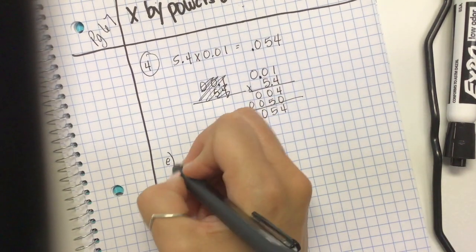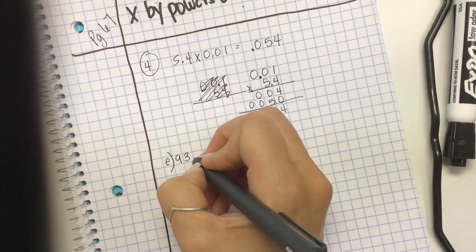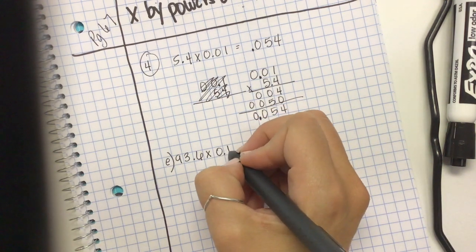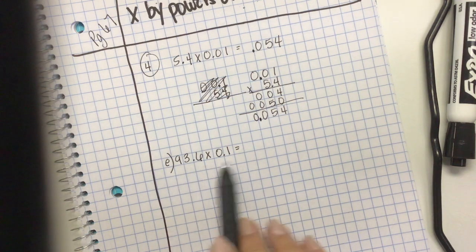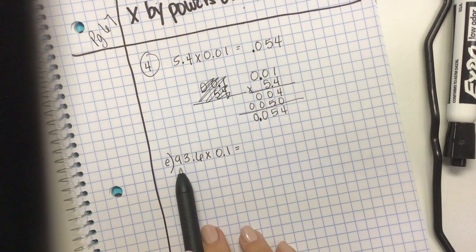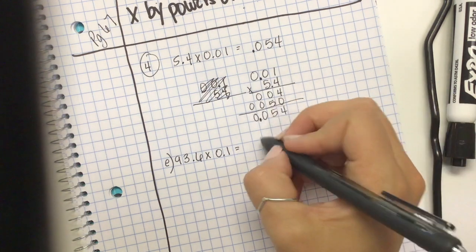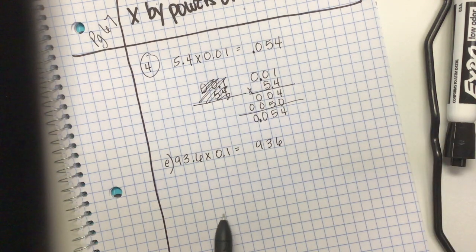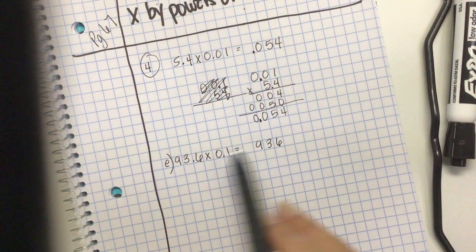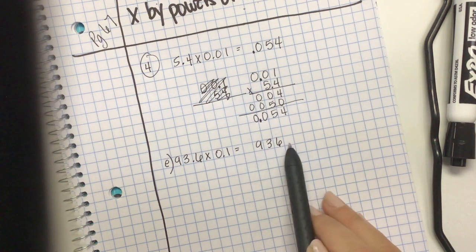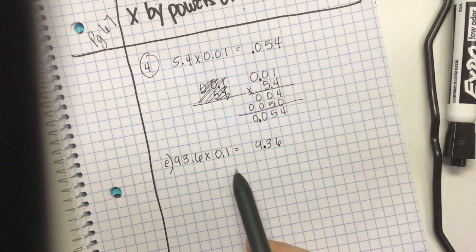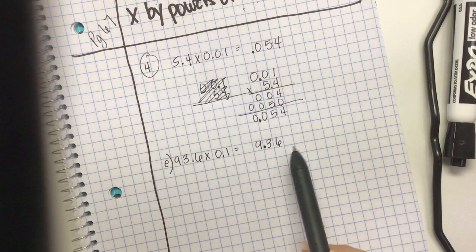We'll try E. E tells us that 93 6/10 times 1/10. Okay? Well, right now I'm going to ignore the decimals, and I'm just going to say, okay, 936 times 1 is itself, right? 936. Now I need to count the decimal place values over. This one has 1 and 2. So I start here, because I don't want to mess that up. I start here where the whole number would be 1, 2. I put it there. So you're really just moving the decimal over one time. Does that make sense to you guys?